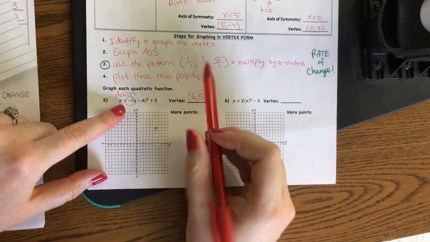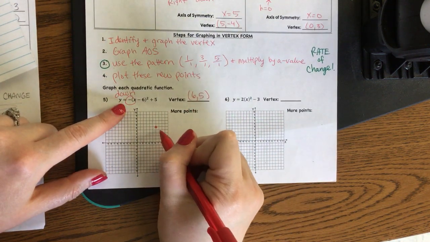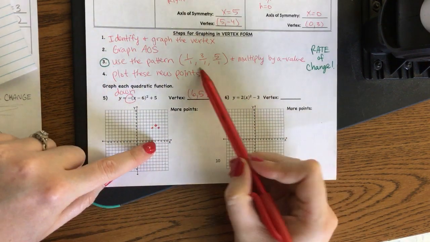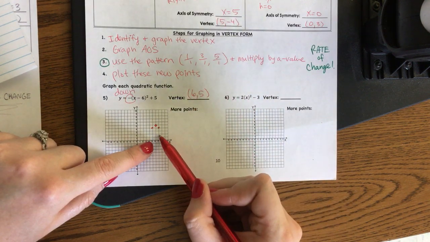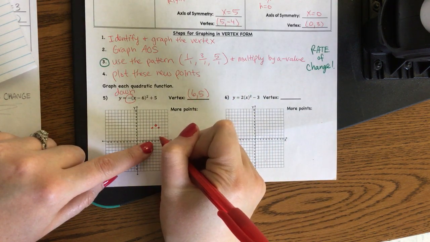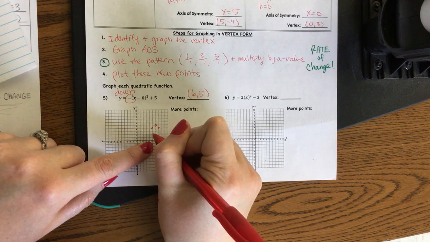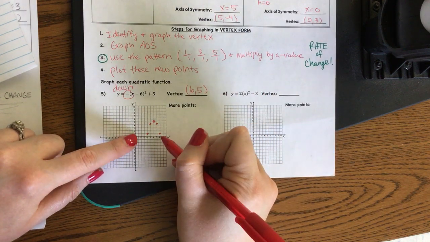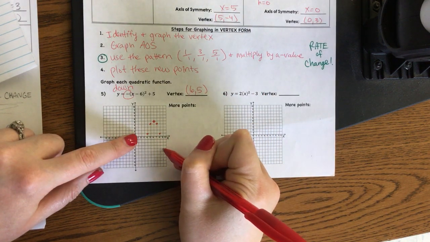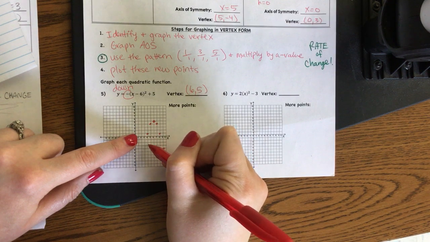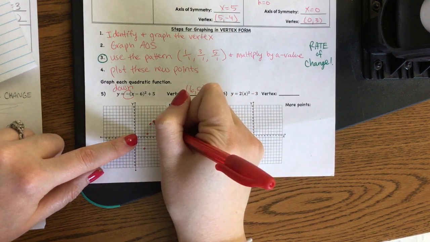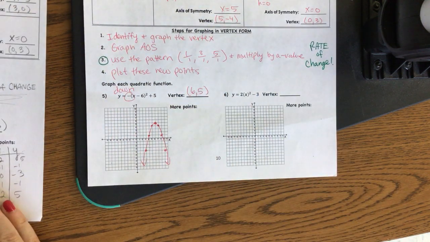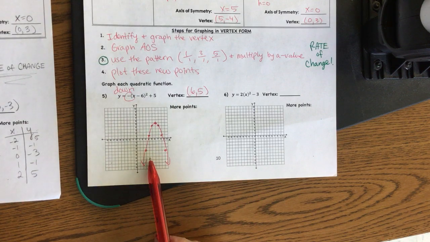I'm going to go down 1 over 1 for my first point. And then from there I have to count down 3 over 1. And then from there I have to count down 5 over 1. And we have a beautiful little parabola.